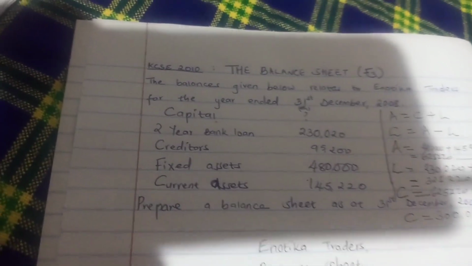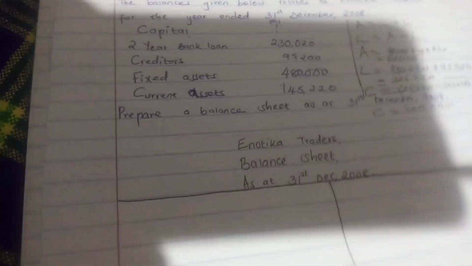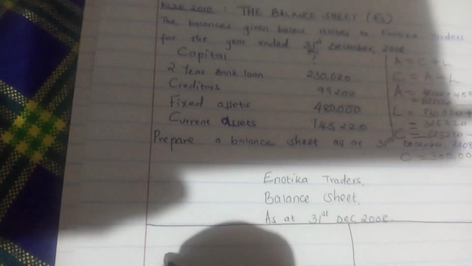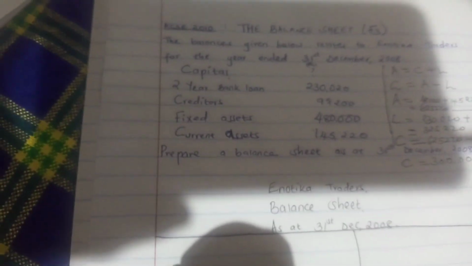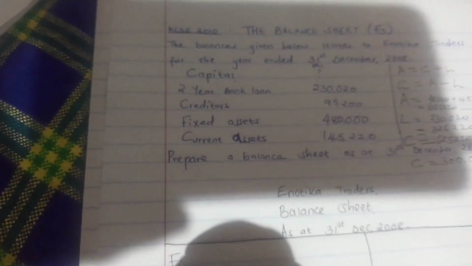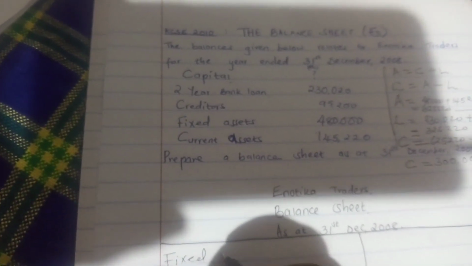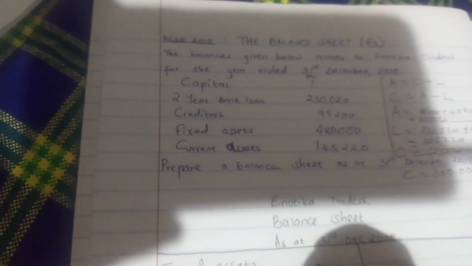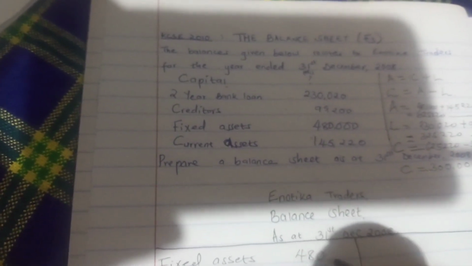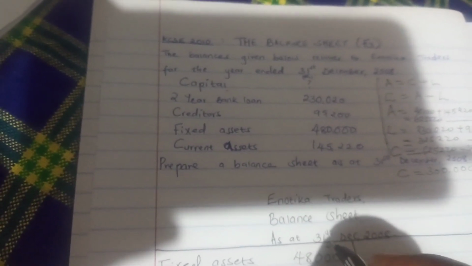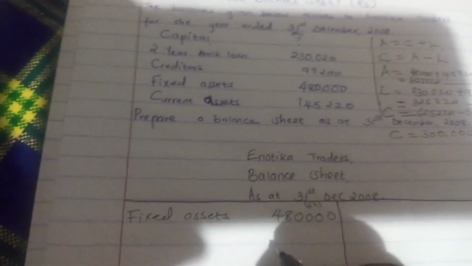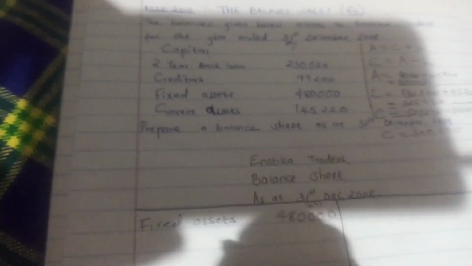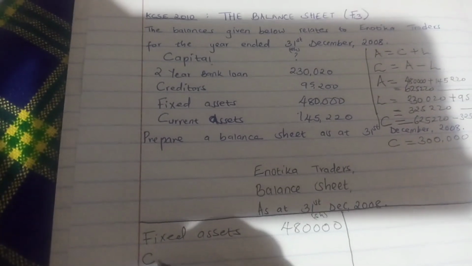On my left hand side, we're going to have a record of assets. So we have our fixed assets, 480,000. Then we have our current assets.